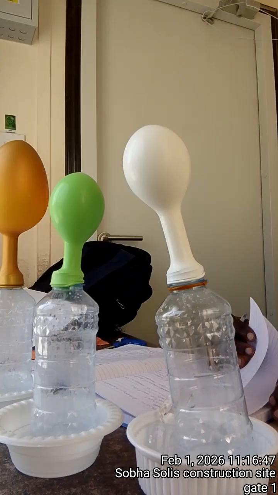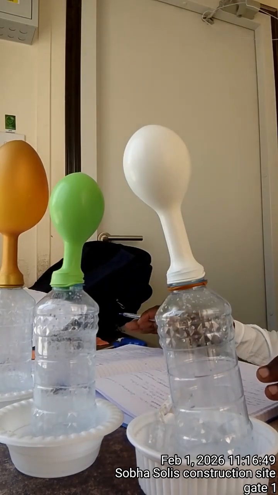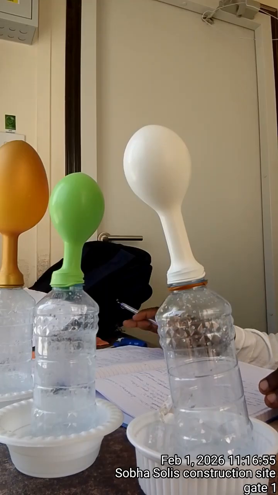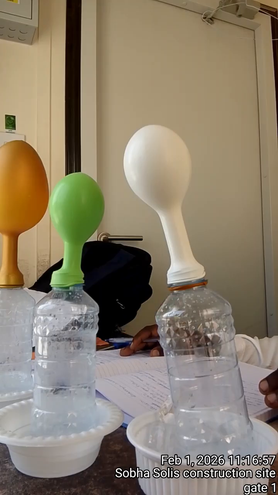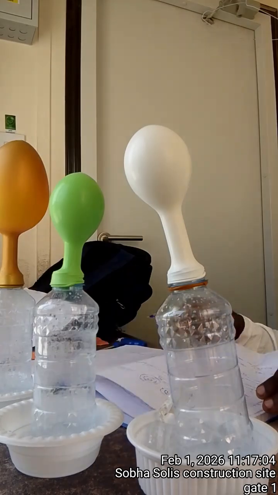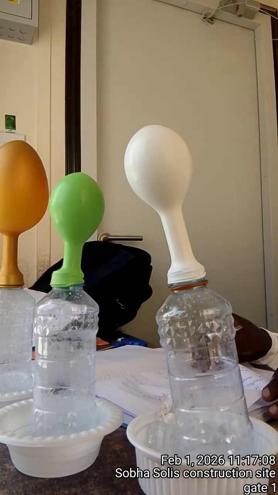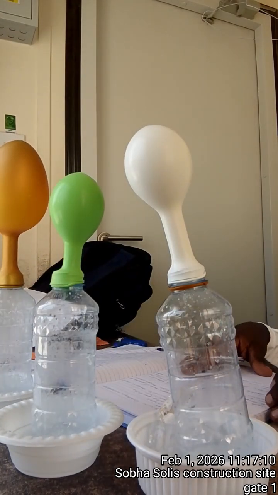Due to the kinetic energy and more effective collisions, the movement of particles becomes rapid, hence making the movement of carbon dioxide very fast and the accumulation very fast, hence a bigger size of the balloon inflated.